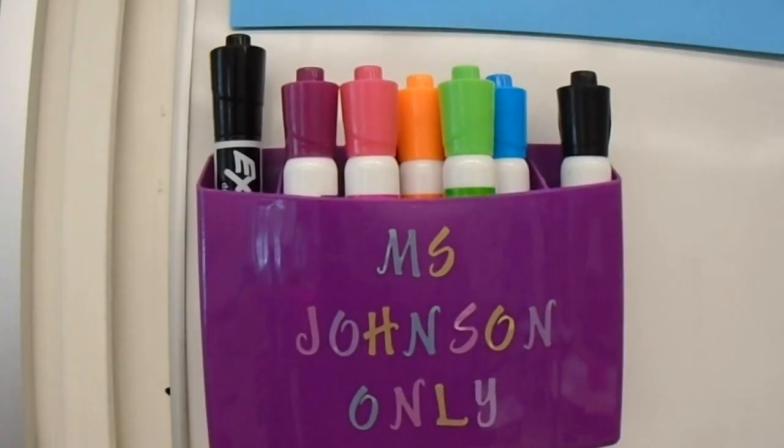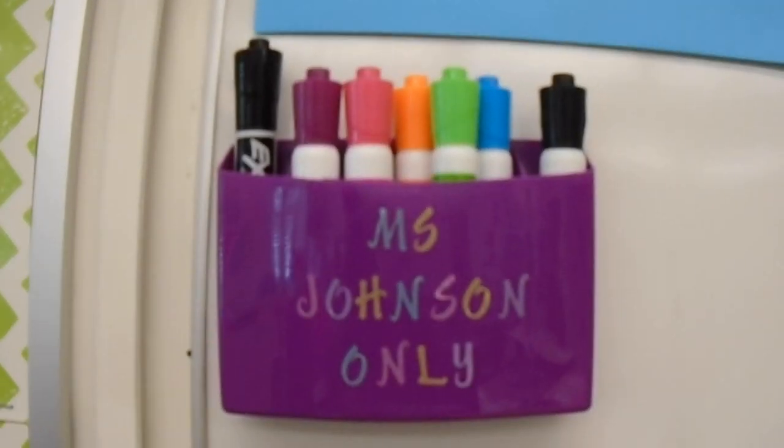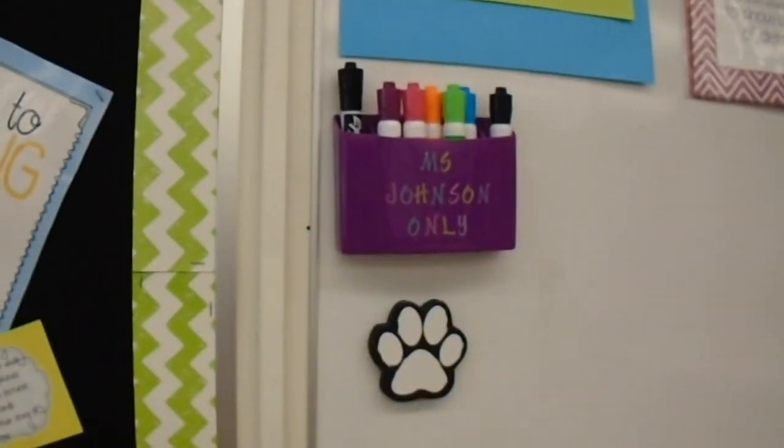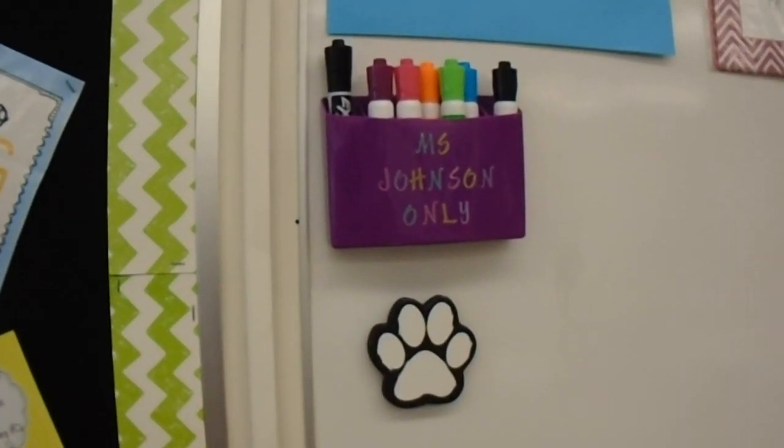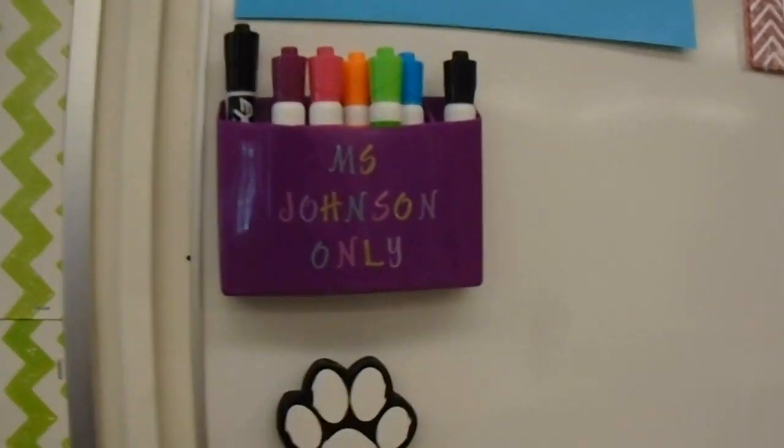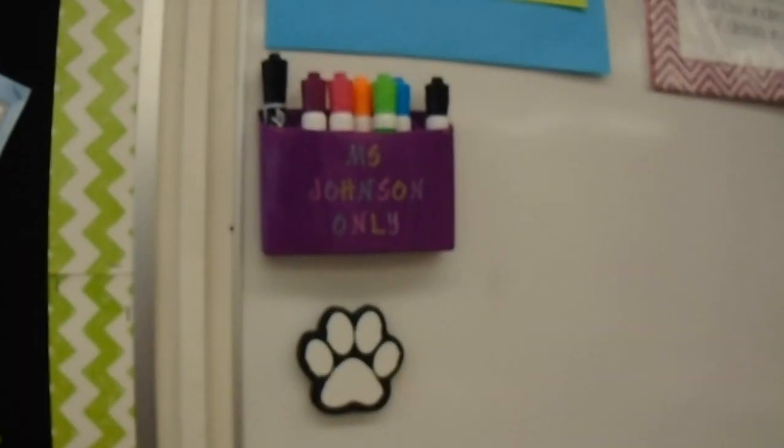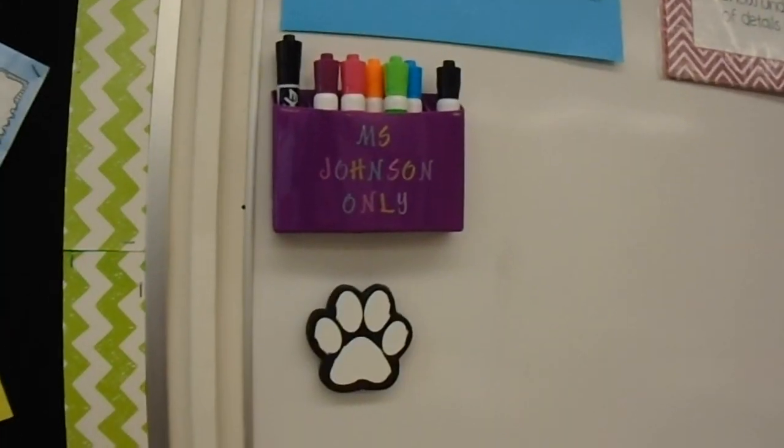And then I keep my own personal bin of markers up above, a little higher, so it's a little more out of reach, even though they still can. They know these are the markers that Ms. Johnson uses, and we don't use those. We have a whole bin here, and they have the whole bin that's over on our materials cart. That way I always have markers that are not pushed in and that actually work.